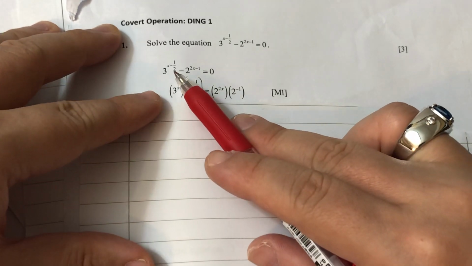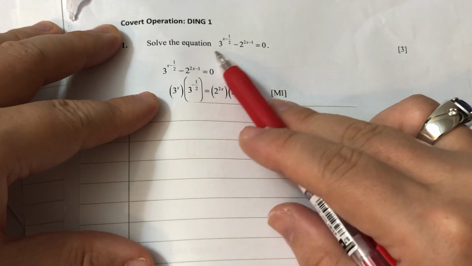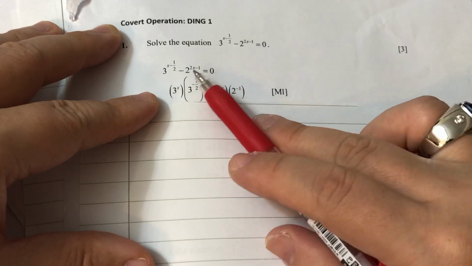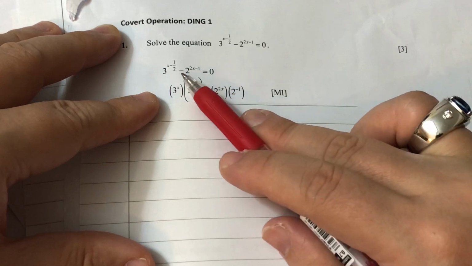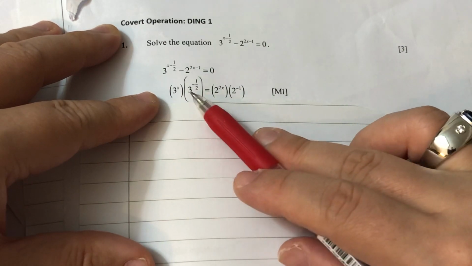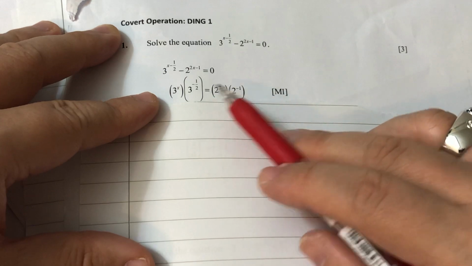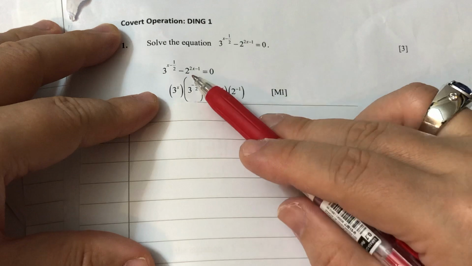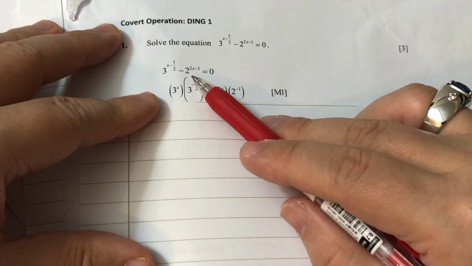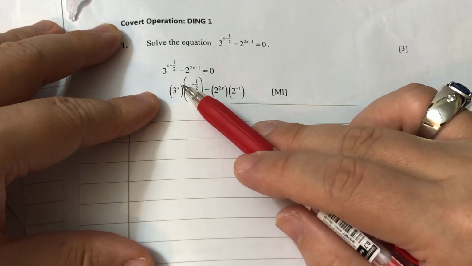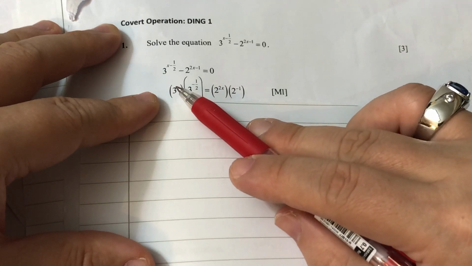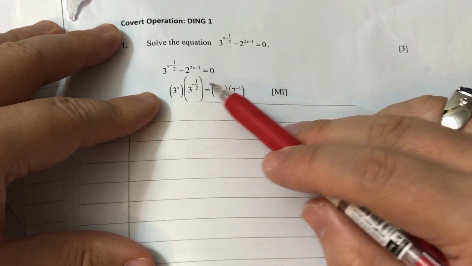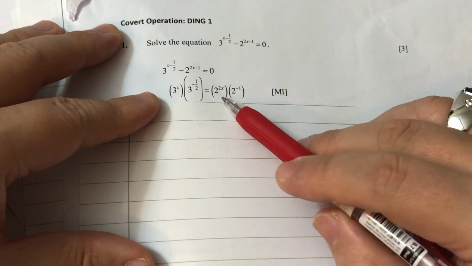split them. You add 2 to the power of 2x minus 1 to both sides of the equation. So this will end up here, and then you split it up. Why split it up? Because the bases are currently different, so you are not able to compare the power of this and the power of this and then equate the two powers. Cannot, because the two bases are different.